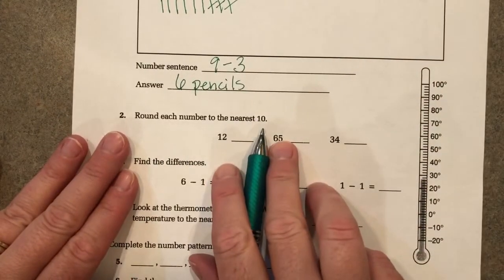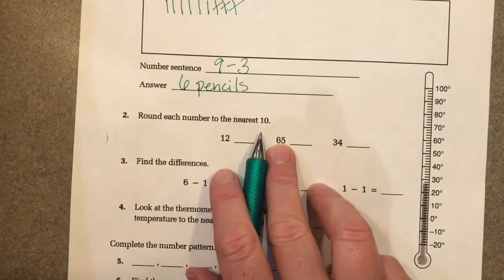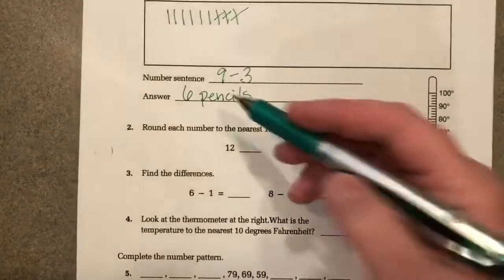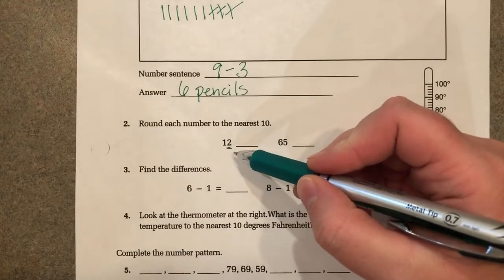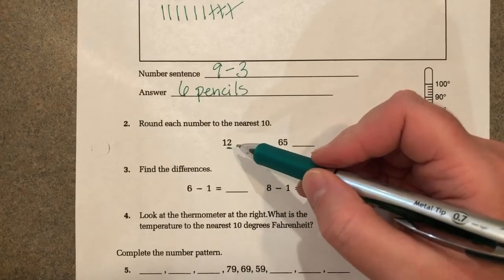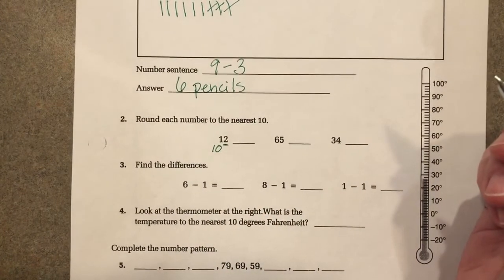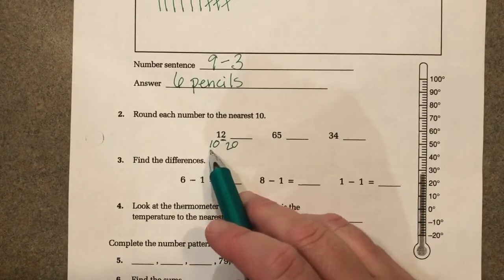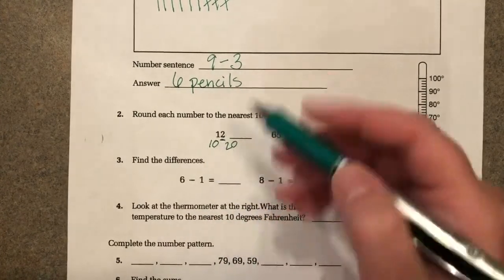Round each number to the nearest 10. You have a rounding page in your journal that you can open to if you need it on page, I had forgotten, page 26. So when we're going to the nearest 10, we look at the number in the ones place. Anything from 0 to 4 goes down to the 10 below. Anything 5 and higher goes up to the next 10. That would be 20 in this case, because 12 is between 10 and 20 when we're counting by tens. So 2 tells us to go down to 10.